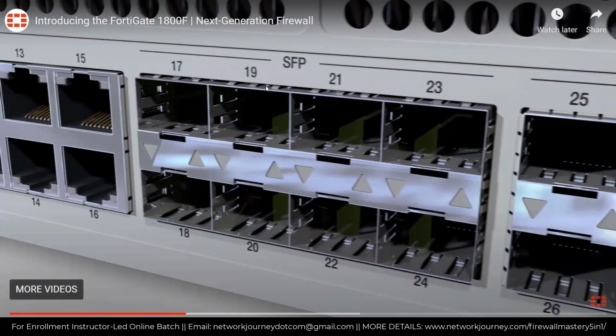The small form factor pluggable is basically a kind of connector, just like you have an Ethernet port to connect the Ethernet cable with an RJ45 connector. We have SFP, which is called fiber. You have a fiber port, and you connect a fiber cable to this.